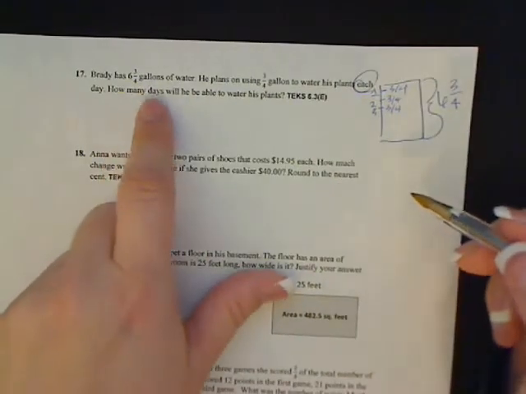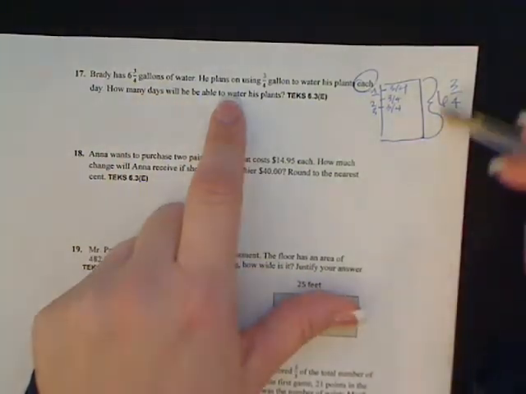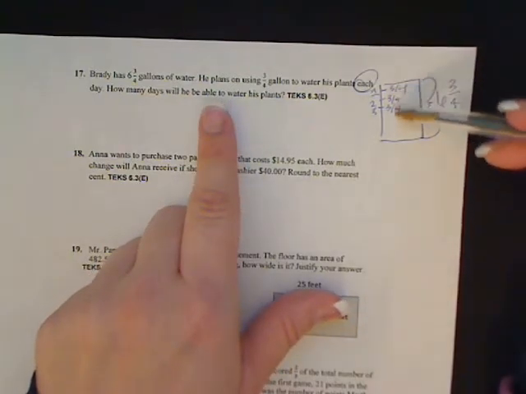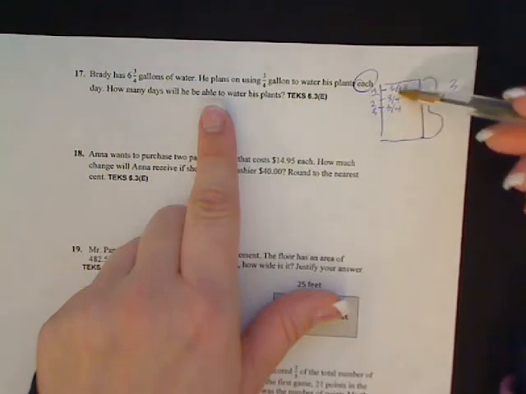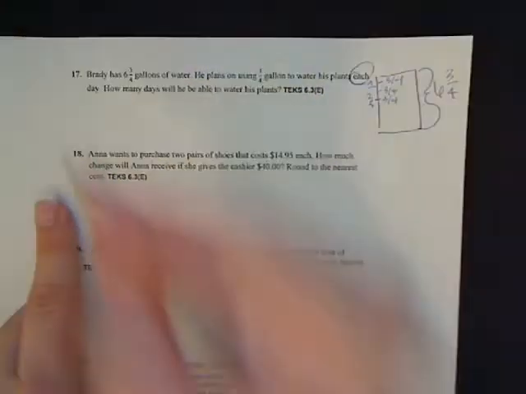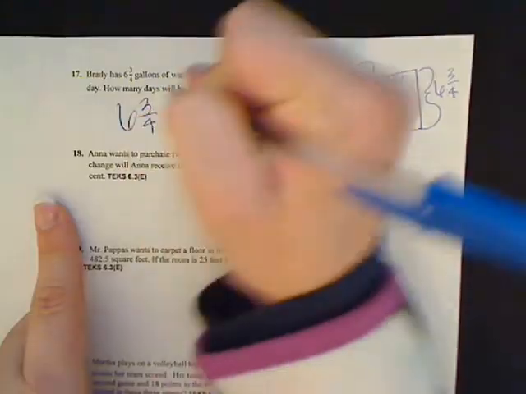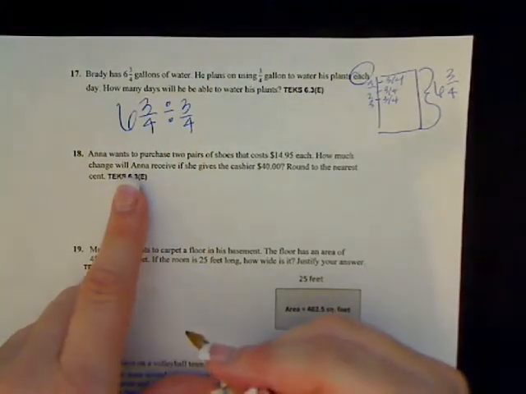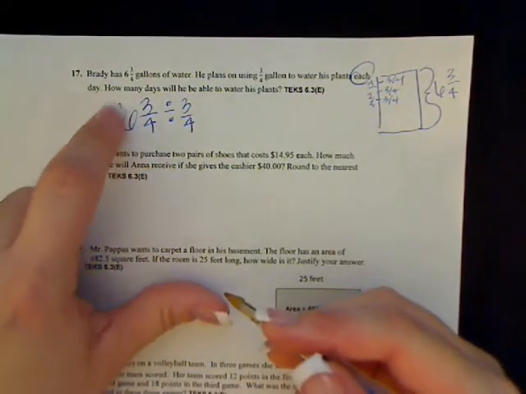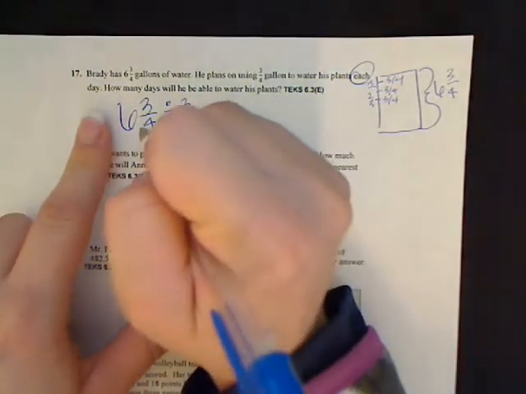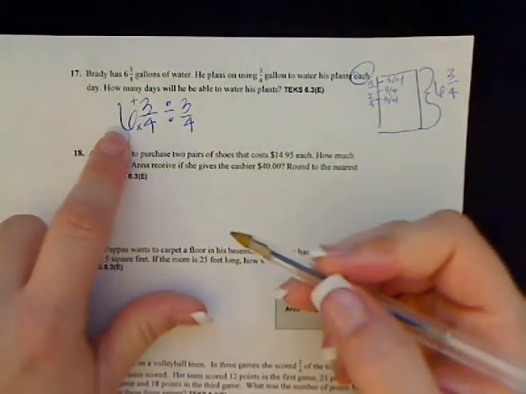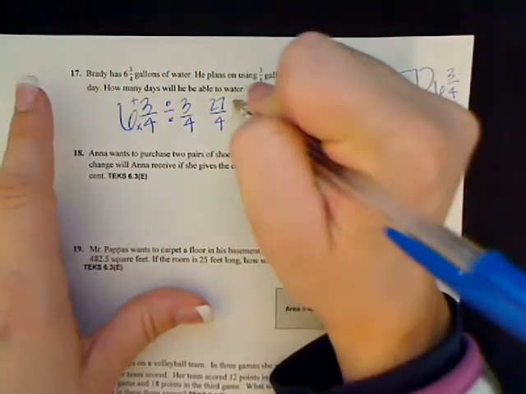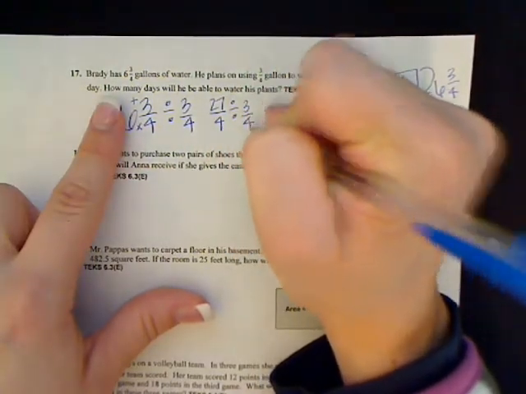Alright, how many days will he be able to water his plants? So he's got this whole thing of 6 3/4, and he wants to divide that into smaller sections of 3/4. So how many days can he get out of this? So 6 3/4, the whole thing, divided by how much he uses each day, 3/4. Well, first off, I need to change this mixed number into an improper fraction. So I'm going to mama. 4 times 6 is 24, plus 3 is 27, so I've got 27 over 4 divided by 3/4.